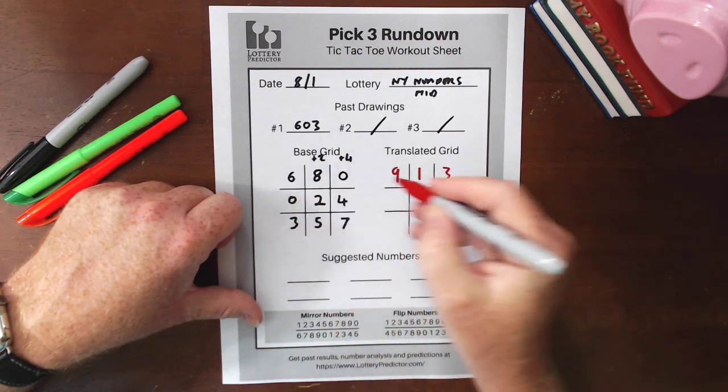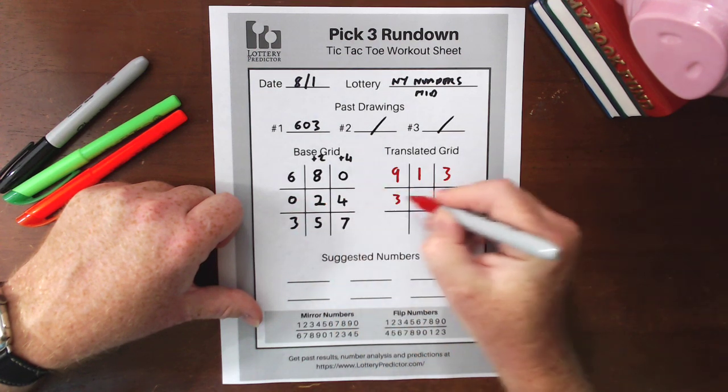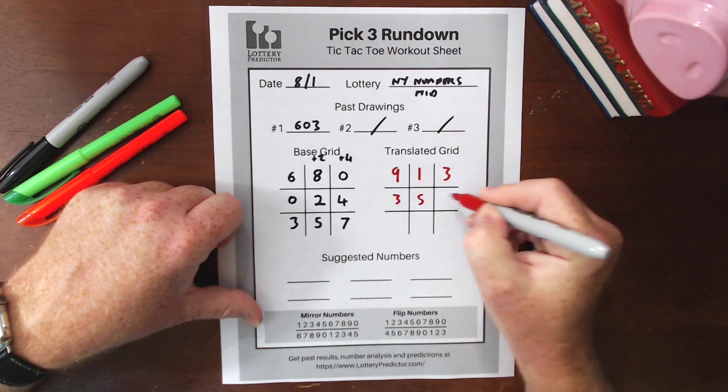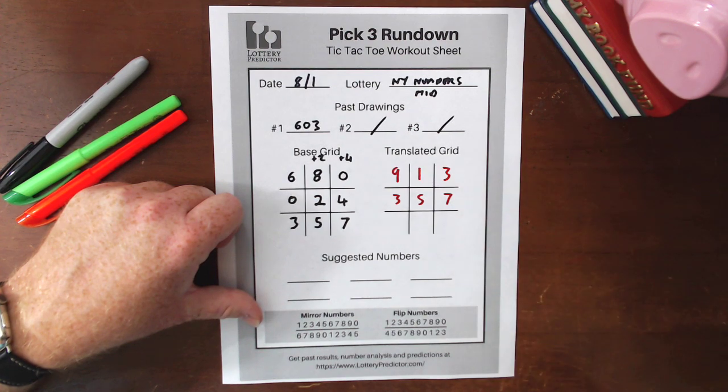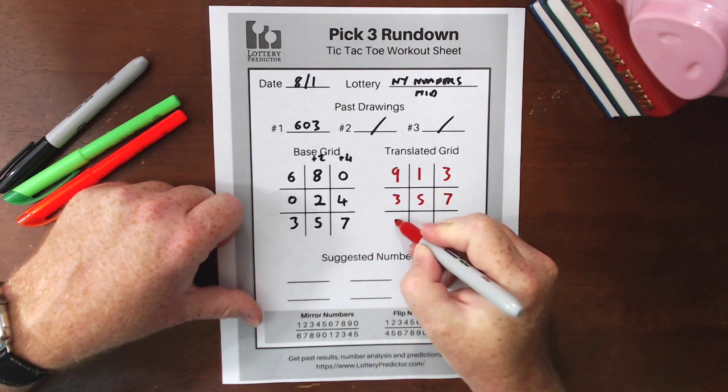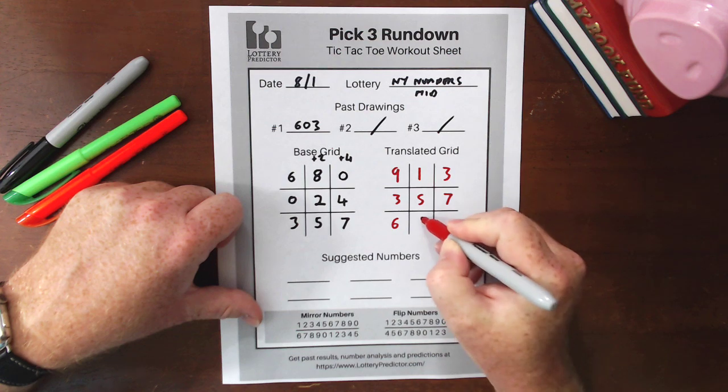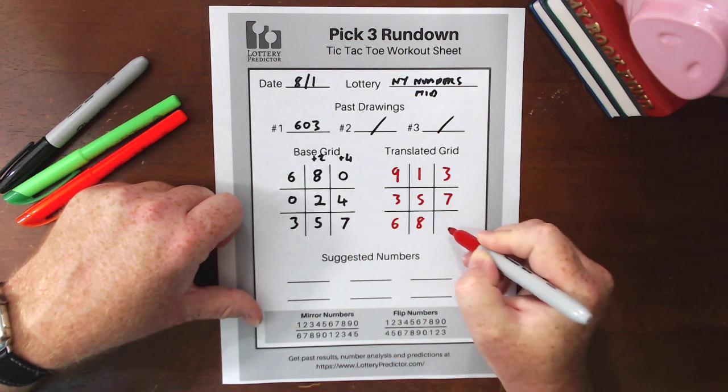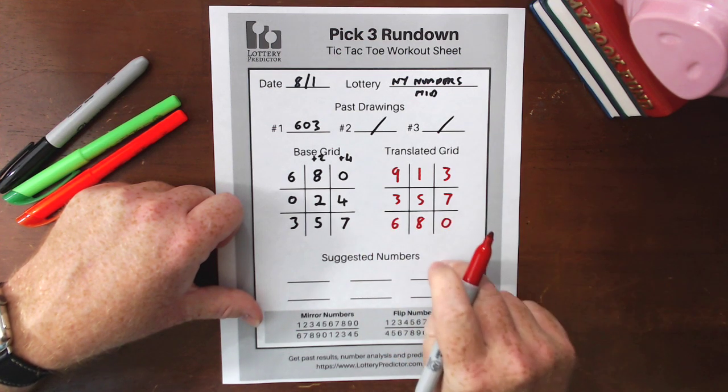Just going to keep going down. 0 is 3, 2 would be 5, 4 would be 7. And finally on the last line, 3 would be 6, 5 would be 8, and 7 would be 0, like so.